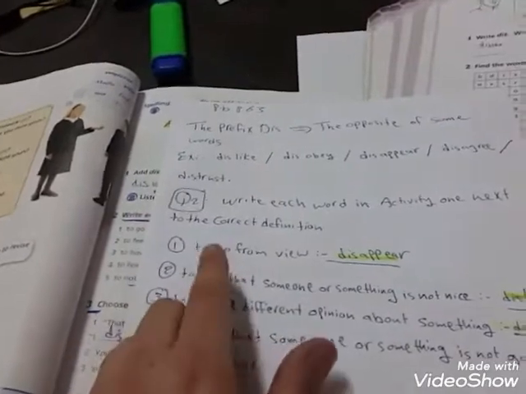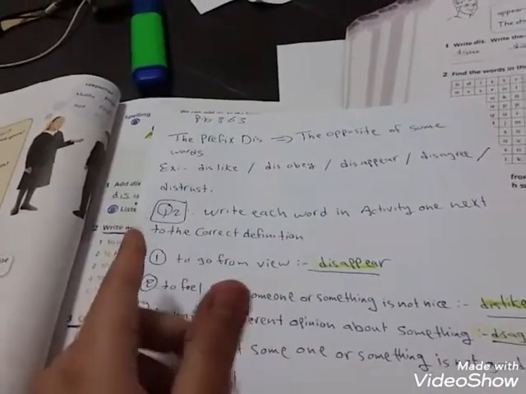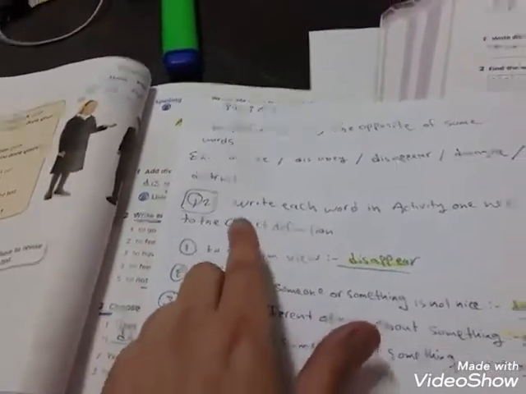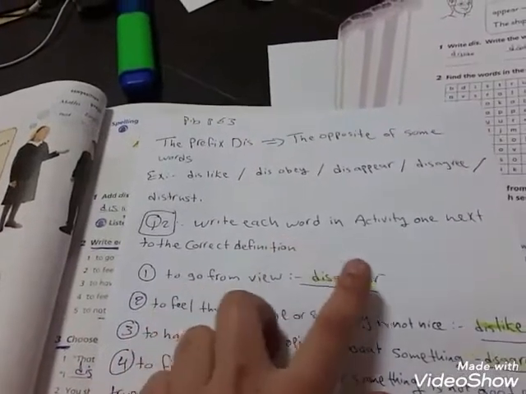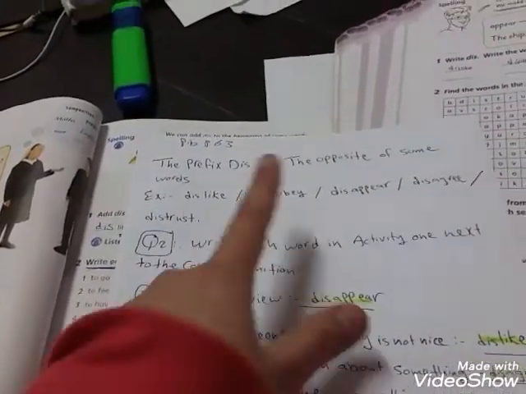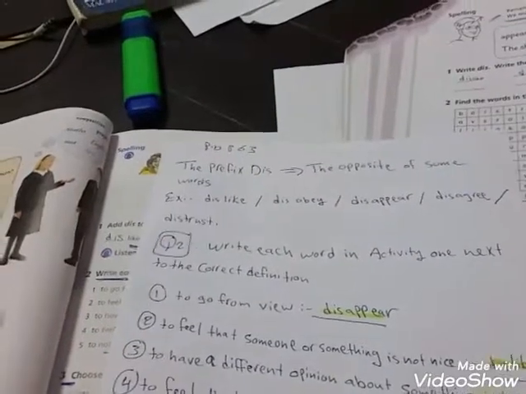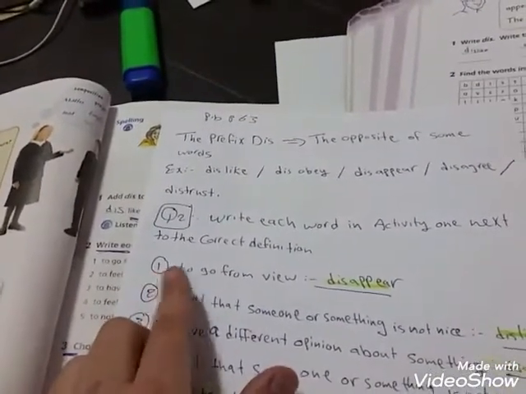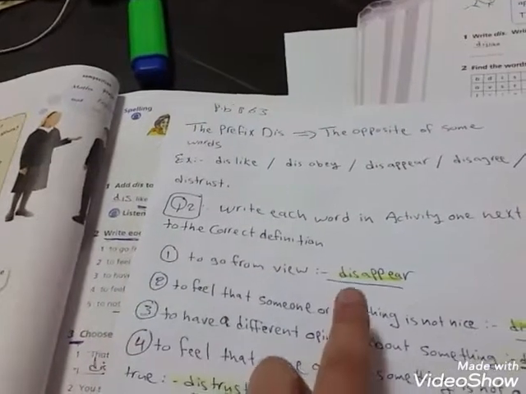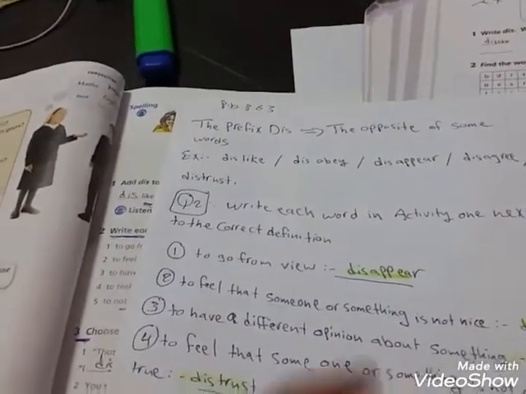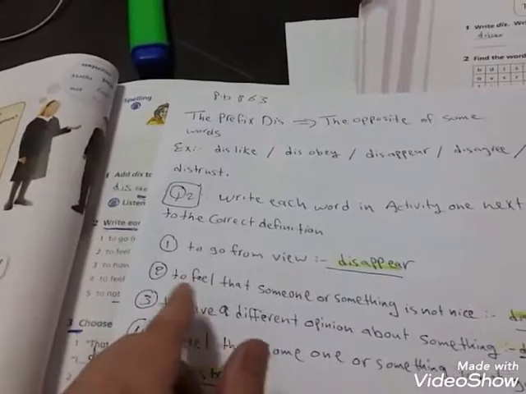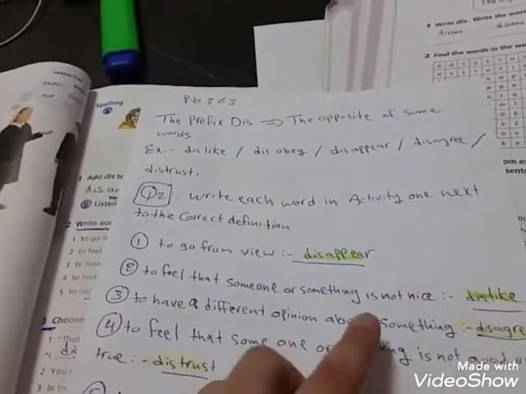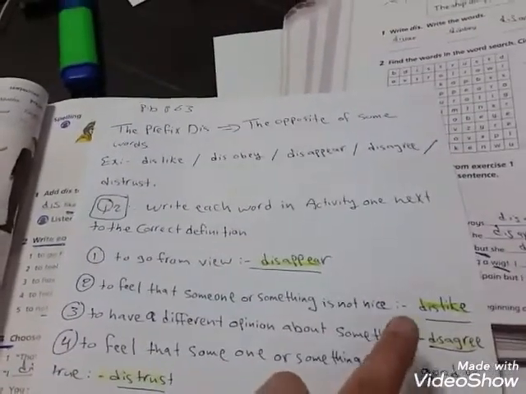Here we have questions. It has to do with meaning. It's a very important question. Write each word in activity 1 next to the correct definition. These words are in activity 1 on page 63. Now, the first meaning, to go from view, it means to disappear, to go from the sight. View means here sight.